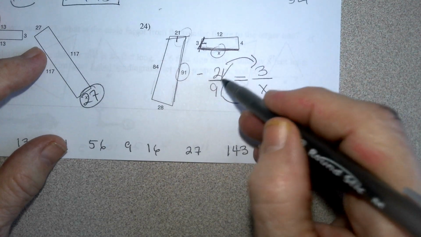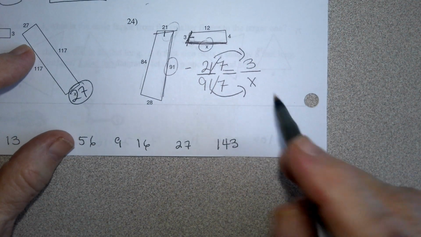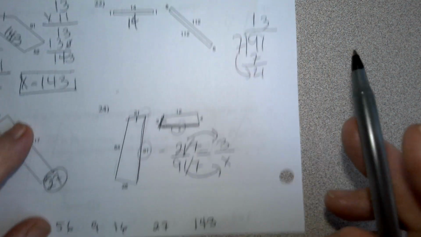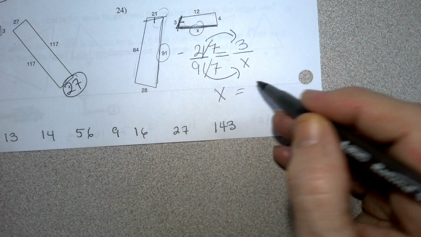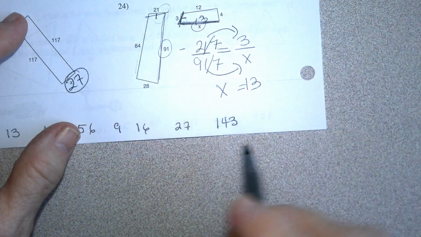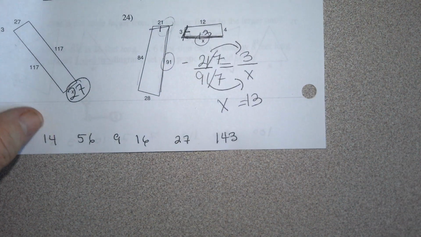Divide by 7. 21 divided by 7 is 3. 91 divided by 7, we just had it, is what? It's going to be 13. So this side is 13. And that's it.